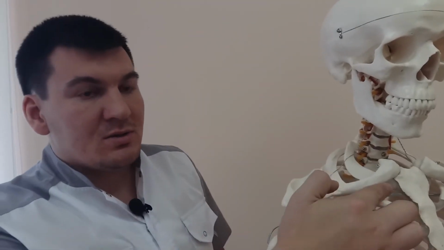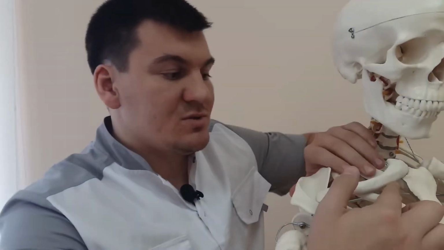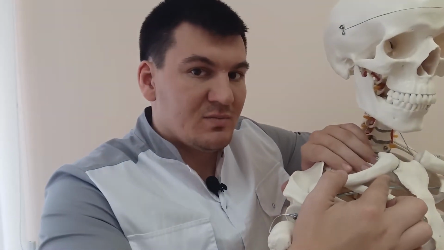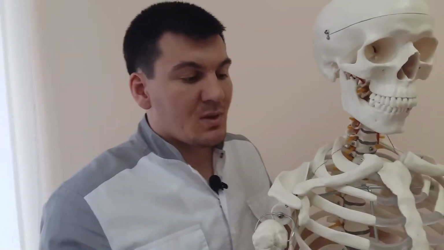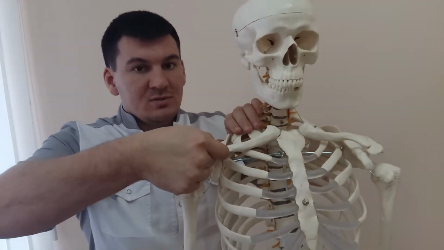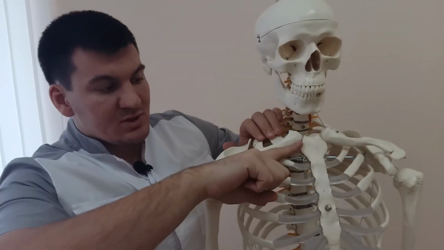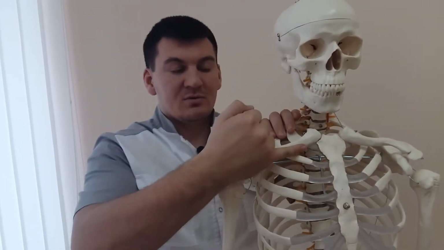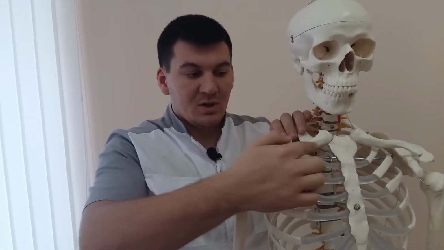This is called ischemic compression. That is, you press on this diseased part of the muscle, on this group of fibers, this diseased node, and it gradually begins to relax. So your task is to find the diseased part right under the clavicle, somewhere about the width of a thumb, and act on it.